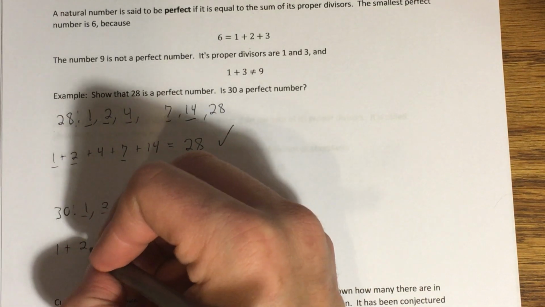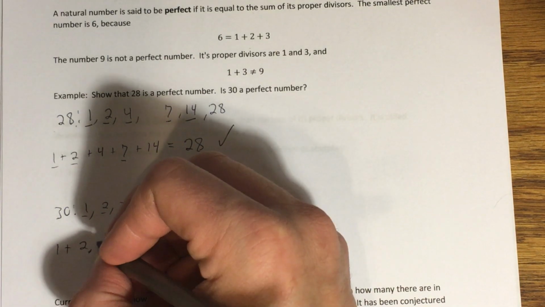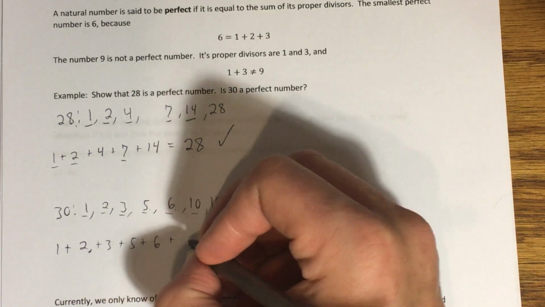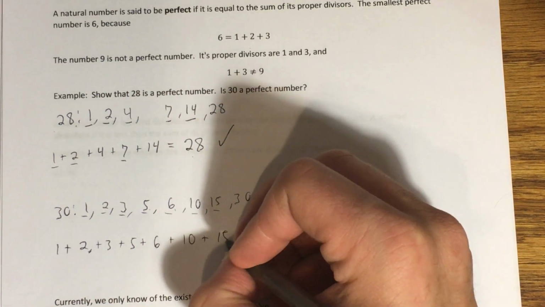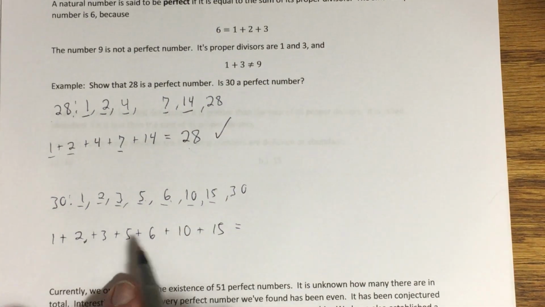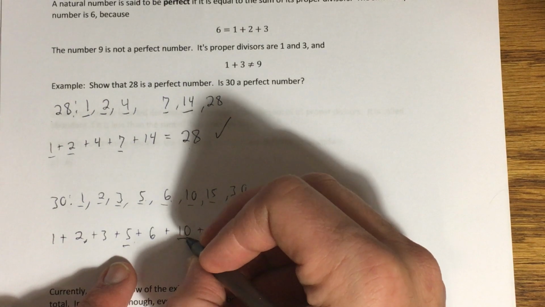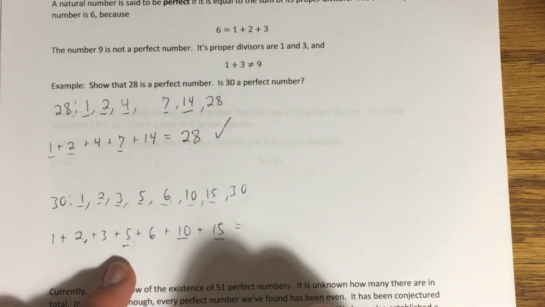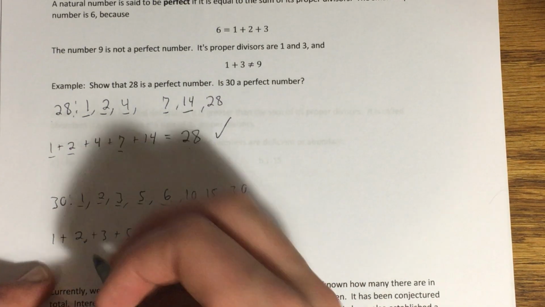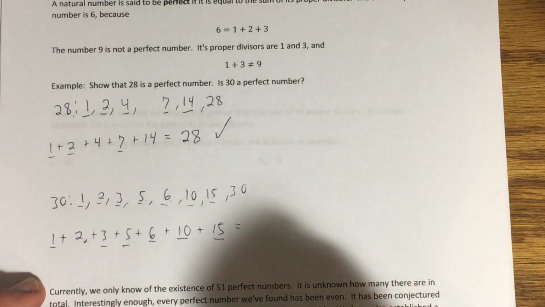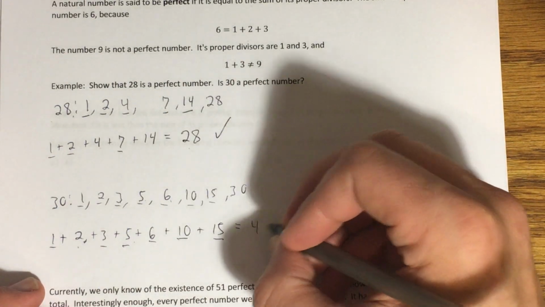1 plus 2, plus 3, plus 5, plus 6, plus 10, plus 15. What is this equal to? Let's see, 5 plus 15 is 20, 20 plus 10 would be 30. And then, I have 1 and 3 makes 4, plus 6, that's another 10, so that brings me up to 40, plus 2 is 42.